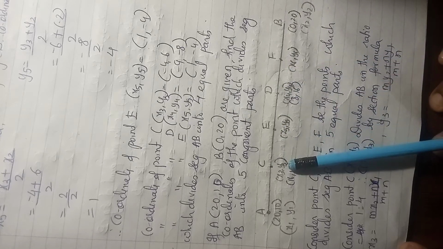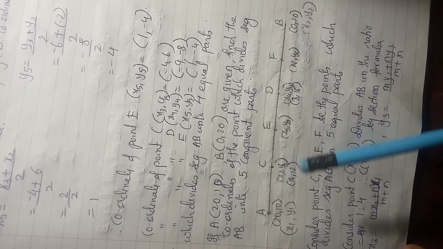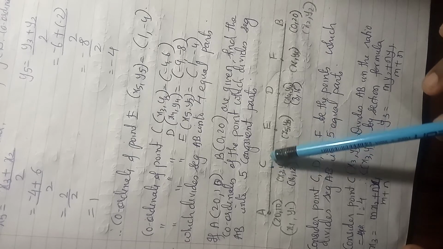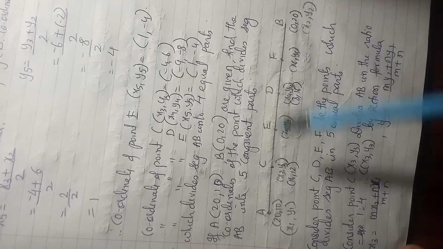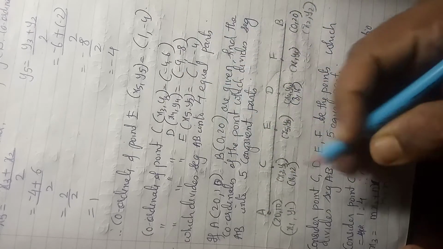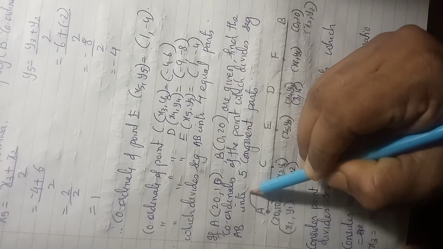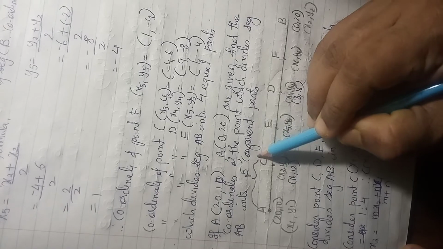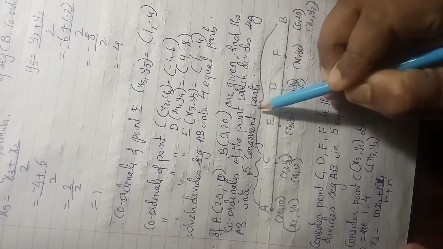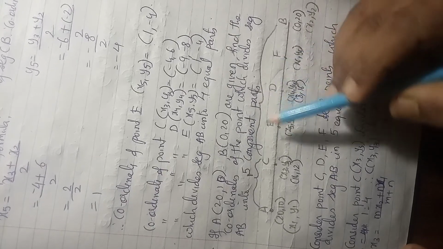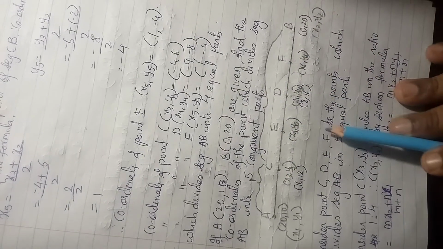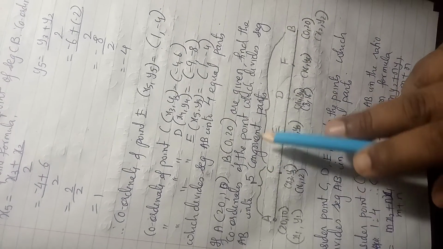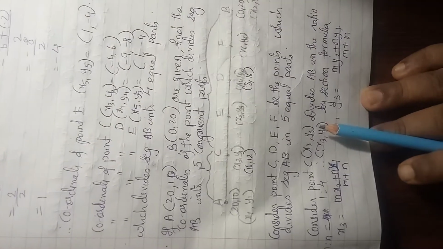First, I'll take point C dividing seg AB in the ratio 1:4. So here m is to n will be 1 is to 4.